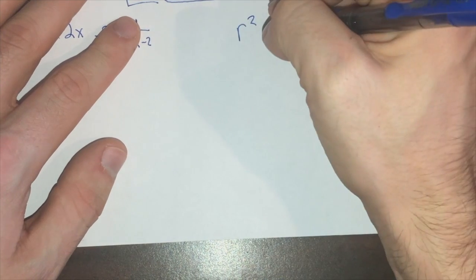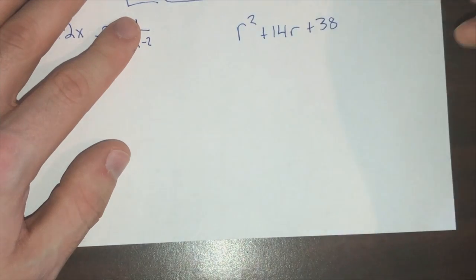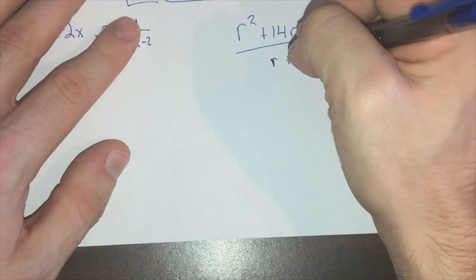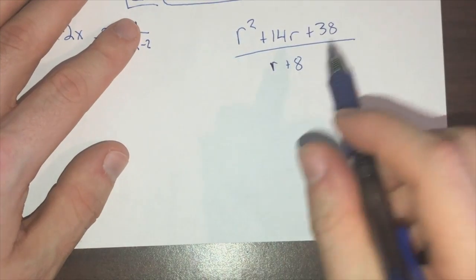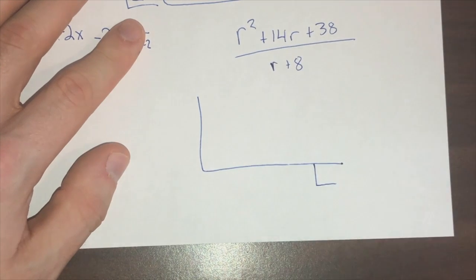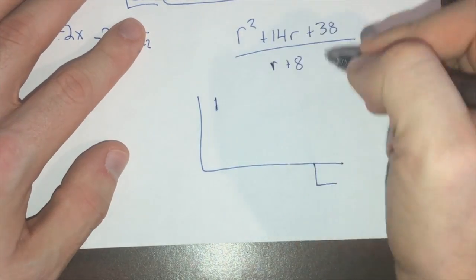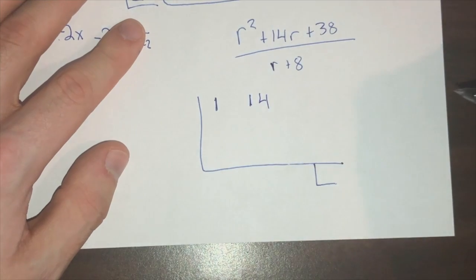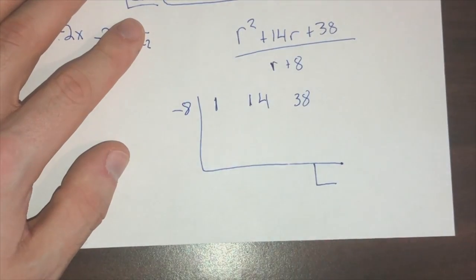So previously, I did r squared plus 14r plus 38, okay, divided by r plus 8, okay? Now I'm going to show you with synthetic division. So first, set it up. Put my little remainder on the end. Now, inside, let's go coefficients. 1, 14, 38. Okay? And over here, I put my -8.